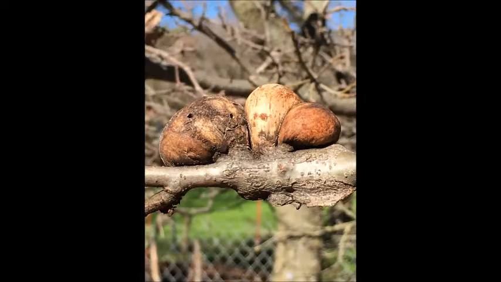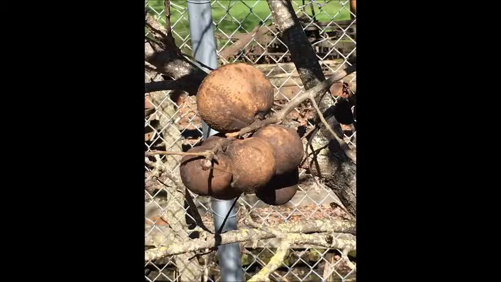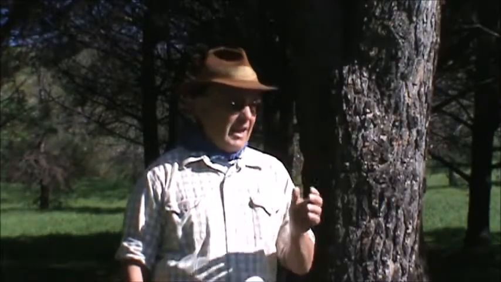Basically, you have a wasp. It stings the oak tree. The oak tree makes then a gall to protect itself. The wasp lays its eggs inside the gall. The eggs hatch. The larvae finally eat their way out, and that's why we have the holes here. So what you have there is a gall. And again, there's plenty of them.